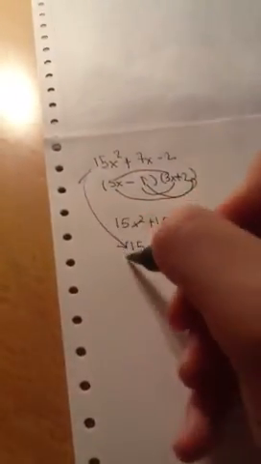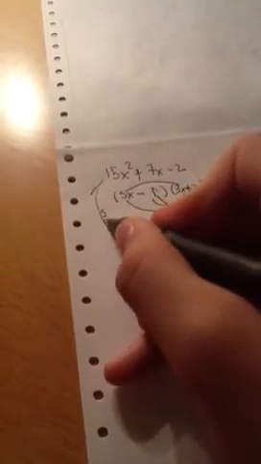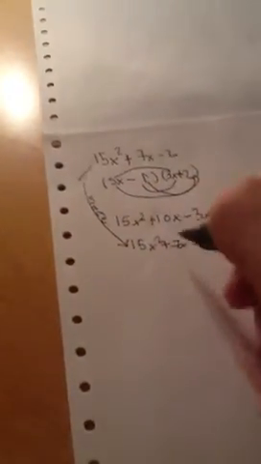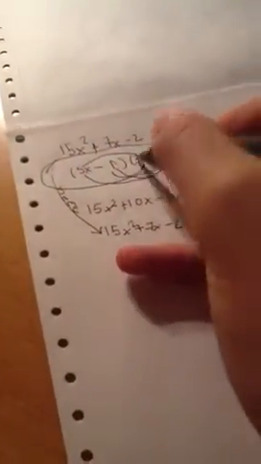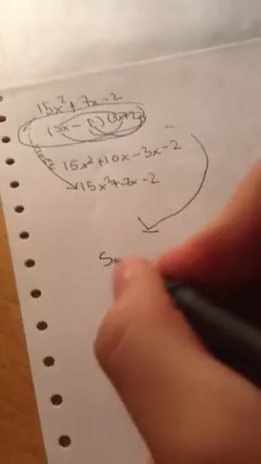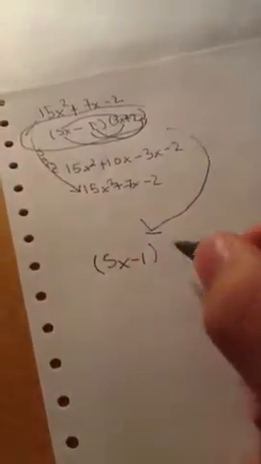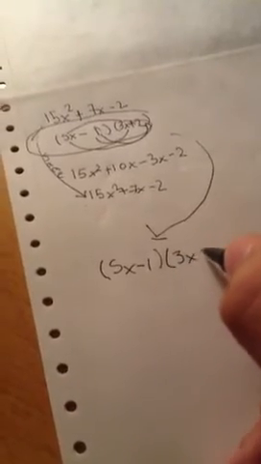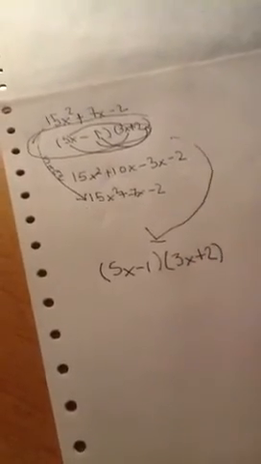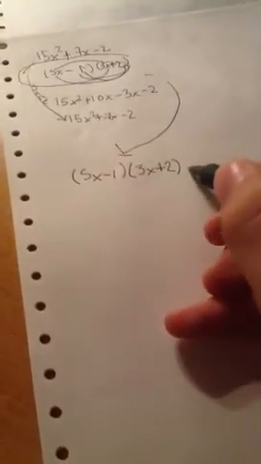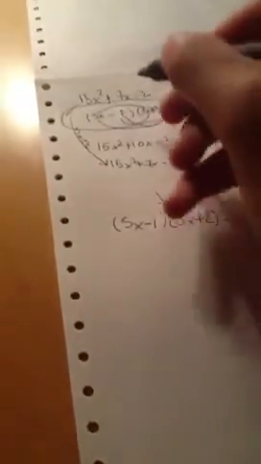These two are the same. So I know that this is my factor. So I'm just going to move this down here. I'm going to rewrite it. 5x minus 1. And we're going to use this zero product property, right? Because over here we had this equal to 0.